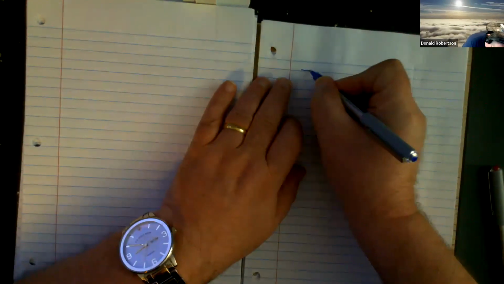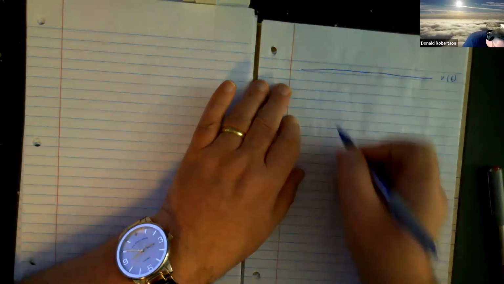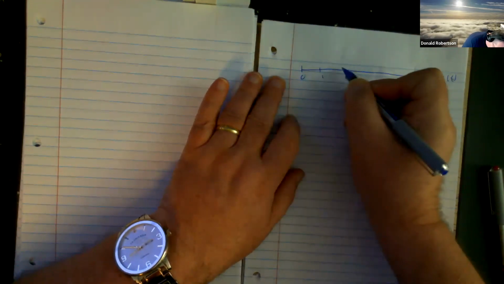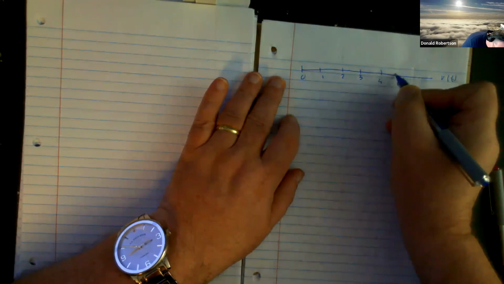We did these two twice, but there's a lot involved in this. So let me show you the gist of what's going on. My windows are just playing up. There we go. You've already found a number line with the velocity information. It goes 0, 1, 2, 3, 4, 5, and 6.